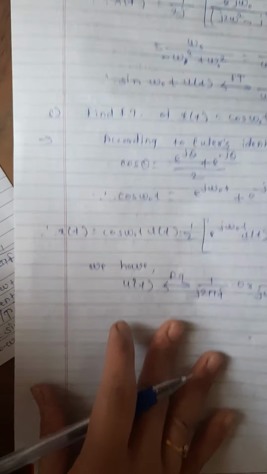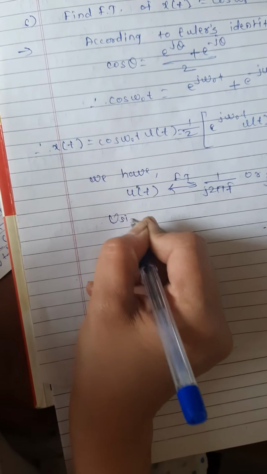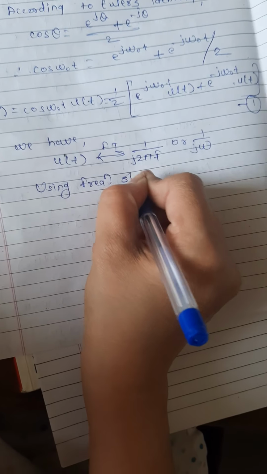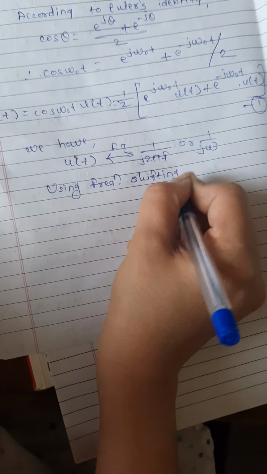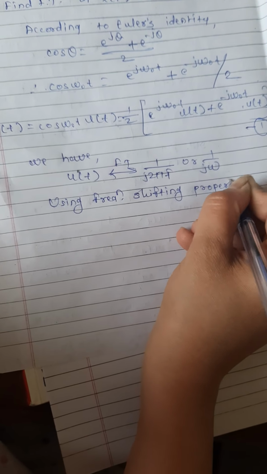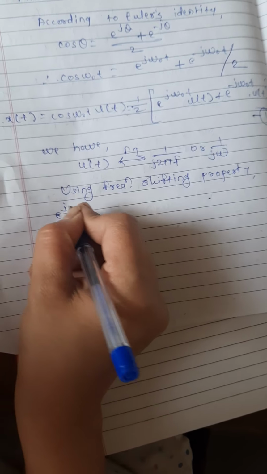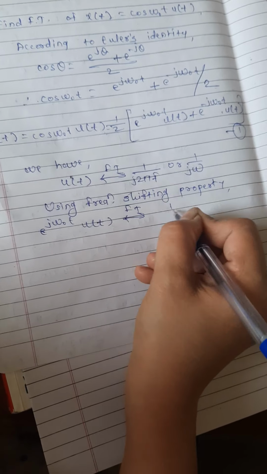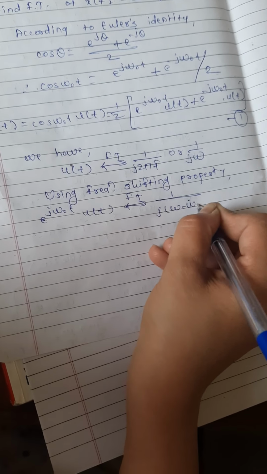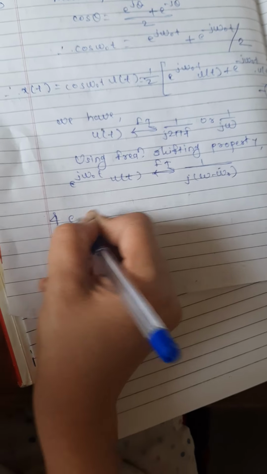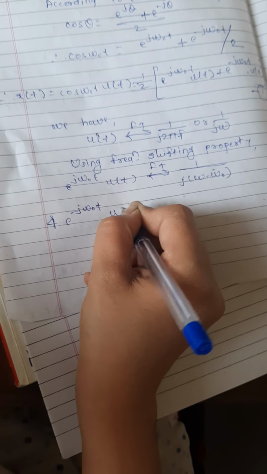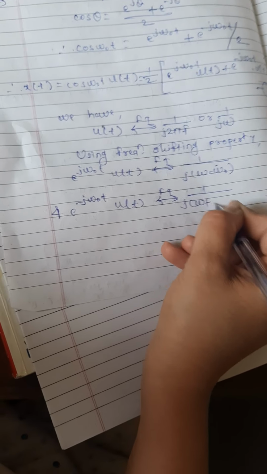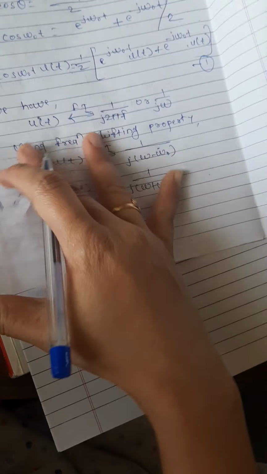Now using the frequency shifting property, e raised to j omega 0 t u of t has the Fourier transform 1 by j into omega minus omega 0, and e raised to minus j omega 0 t u of t has the Fourier transform 1 by j into omega plus omega 0. So these properties we already have.